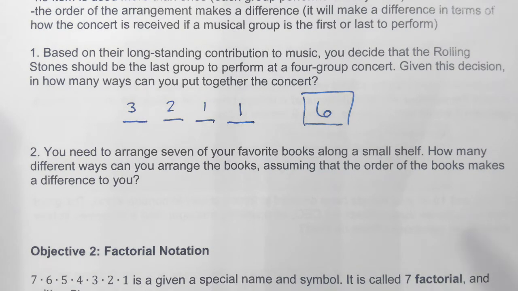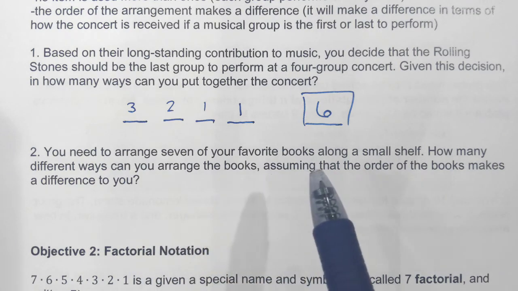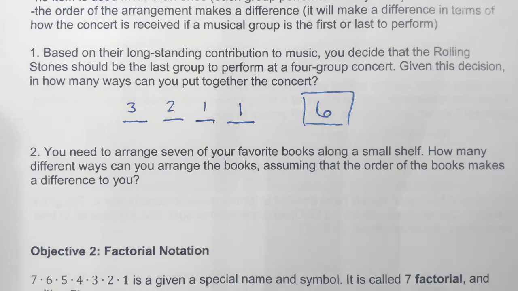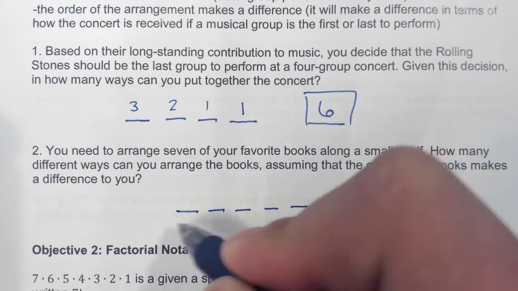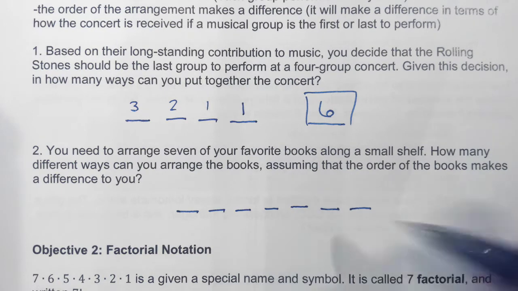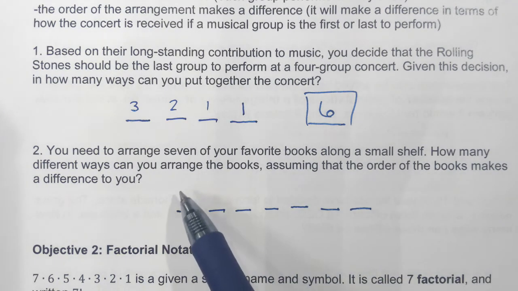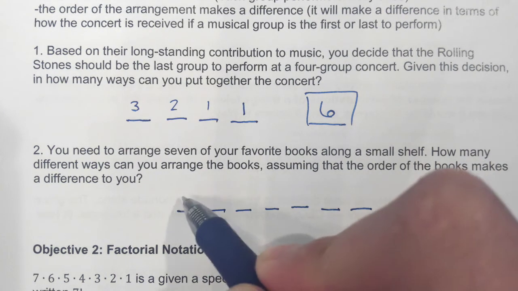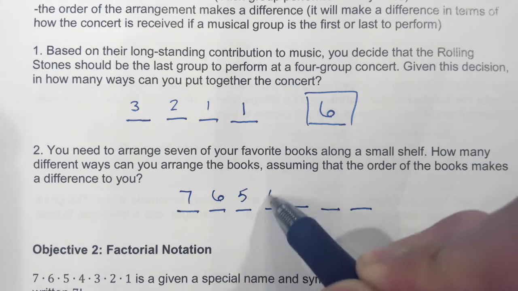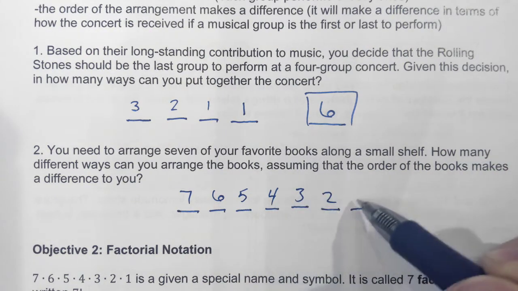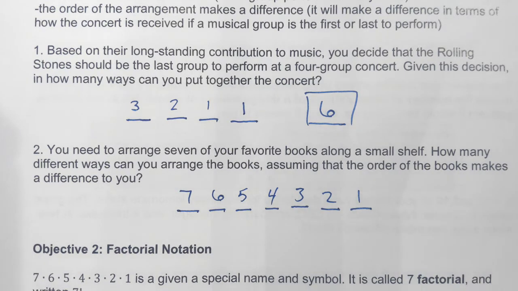If we look at this second example here, we're going to arrange 7 of our favorite books along a small shelf. How many different ways can we arrange the books, assuming that the order of the books makes a difference to you? Okay, so we've got 7 books and 7 spots to fill. How many books do we have to choose from on the first book? We have 7. That leaves us with 6 books, 5 books, 4 books, 3 books, 2 books, and then the last book would just go there at the end.